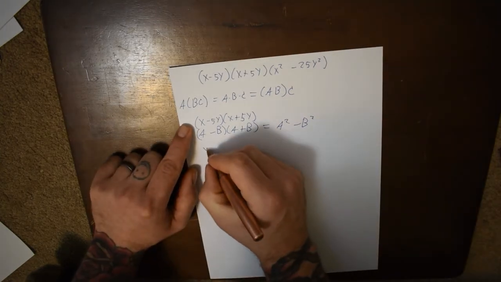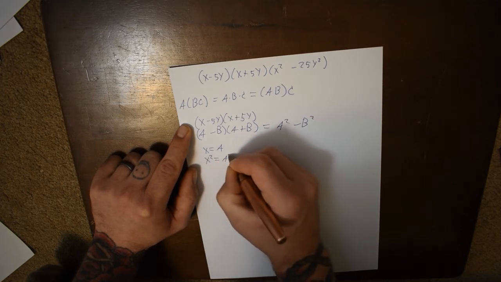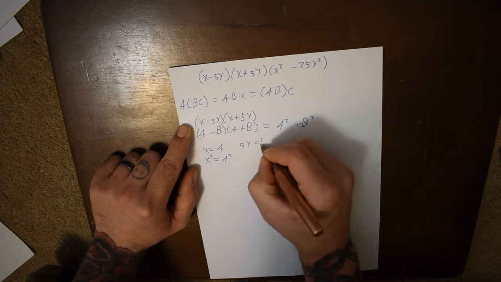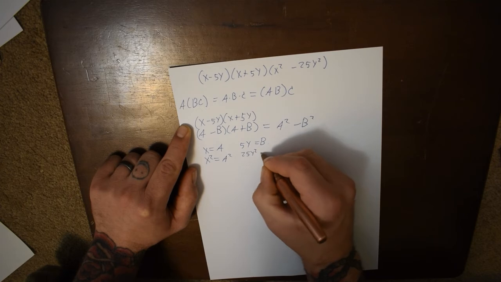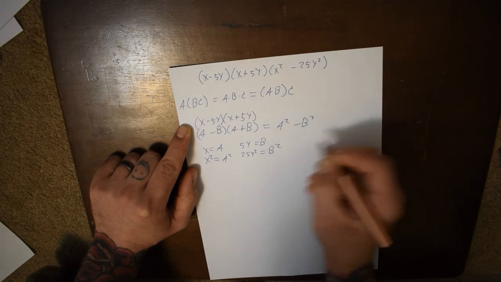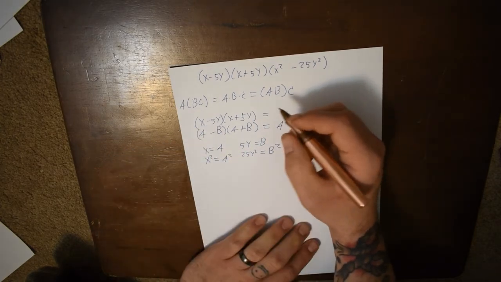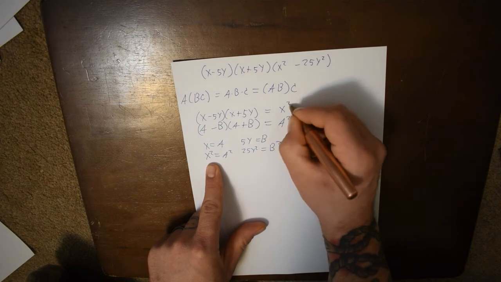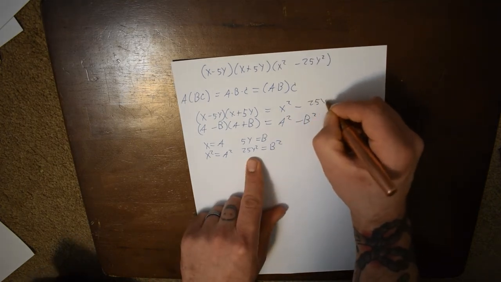We see that x is equal to a. That means x squared has to be equal to a squared. And we see that 5y is equal to b. That means 25y squared is equal to b squared. So x minus 5y times x plus 5y is equal to a squared, or x squared, minus b squared, 25y squared.